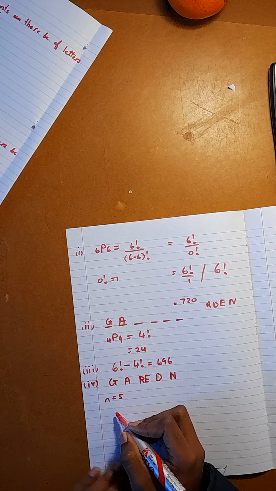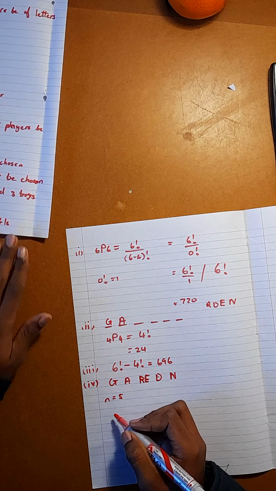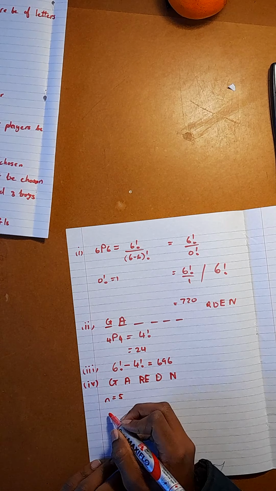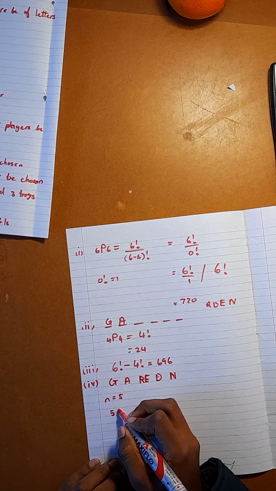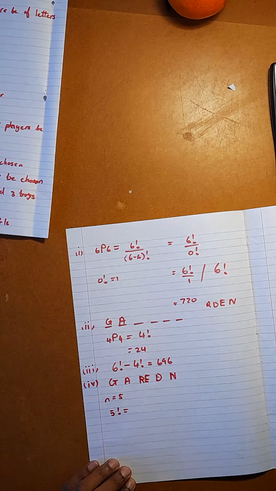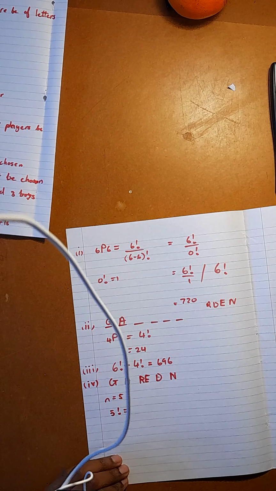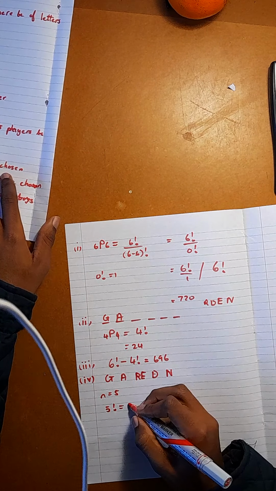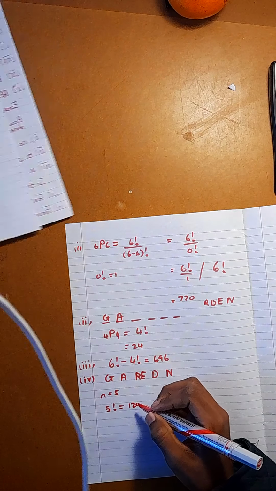So this is going to be 5 factorial, which is going to give us 120.